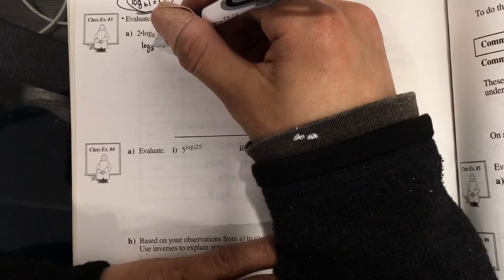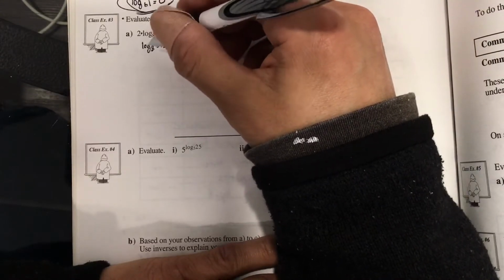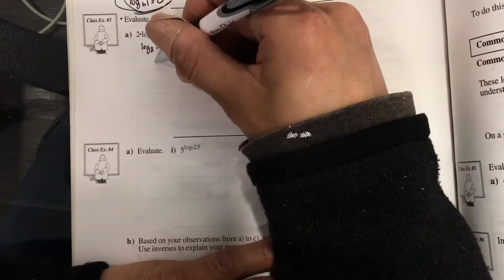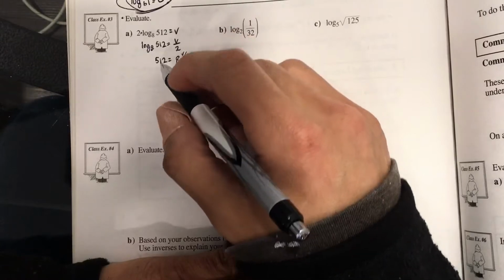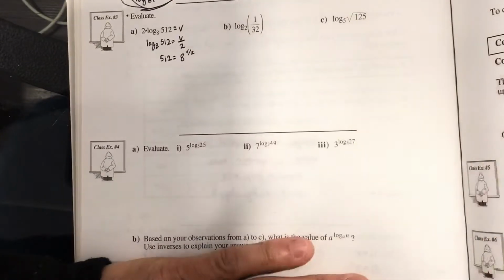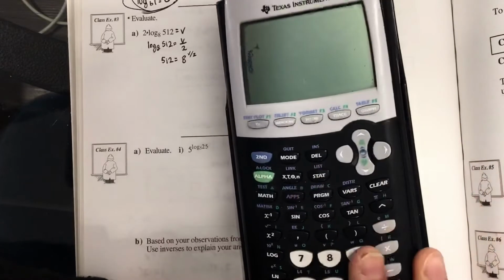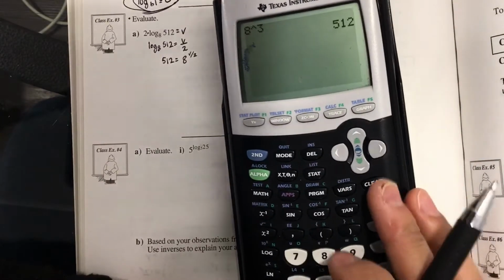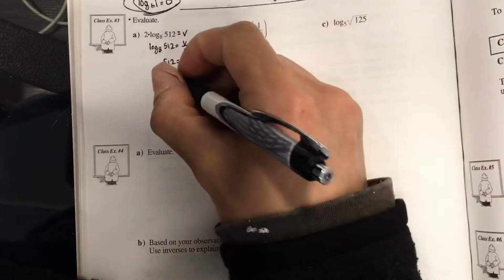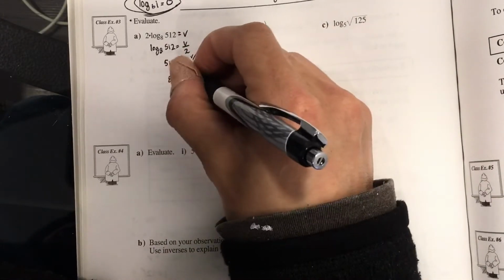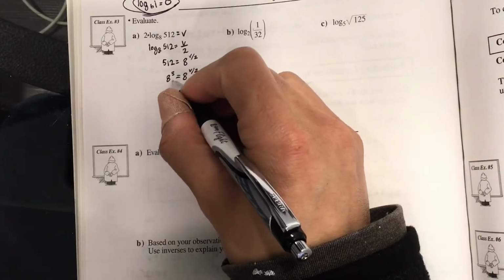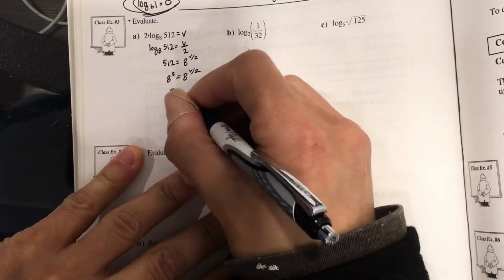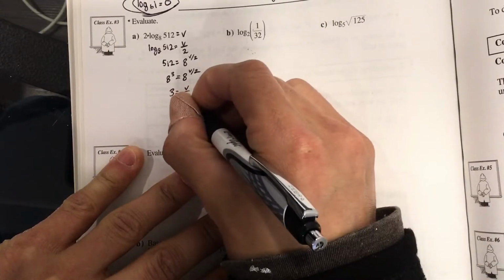And if I want to now, I can set this to exponential form. So 512 is equal to 8 to the power of v over 2. Now 512 expresses base of 8. Now we know 8 squared would be 64. So 8 to the power of 3 is 512. So we have 8 to the power of 3 is equal to 8 to the power of v over 2. And we can now just compare our exponents, and so we would have 3 is equal to v over 2.